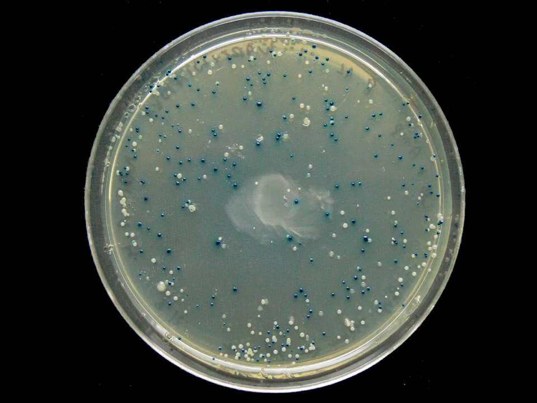And so if I want to grow and produce lots of insulin-producing bacteria, all I need to do is take one of these, touch it with a toothpick, drop that toothpick into some liquid culture, and I can grow gallons and gallons of liquid culture of bacteria that have the human insulin gene in them, and they produce that protein that is needed by diabetics.